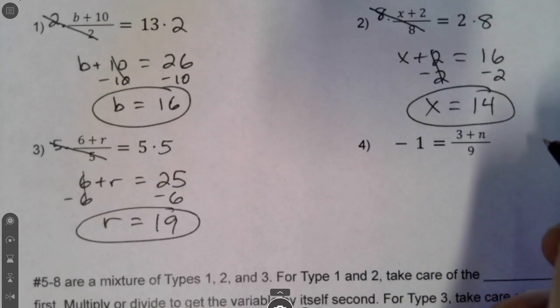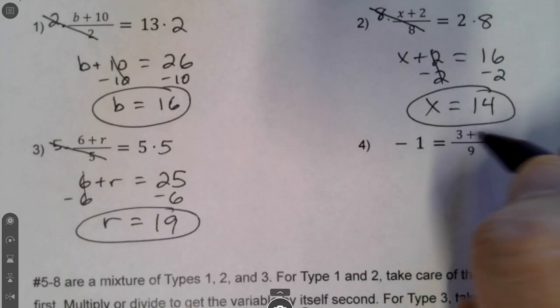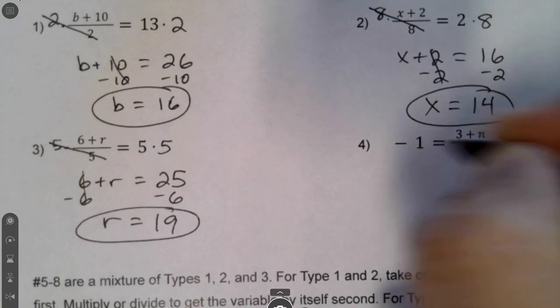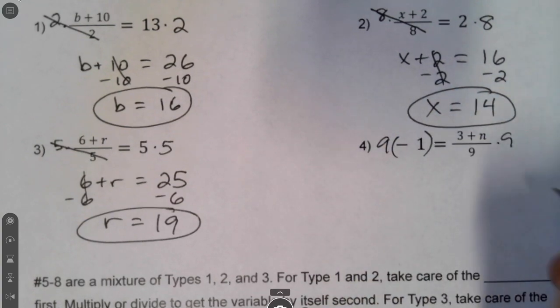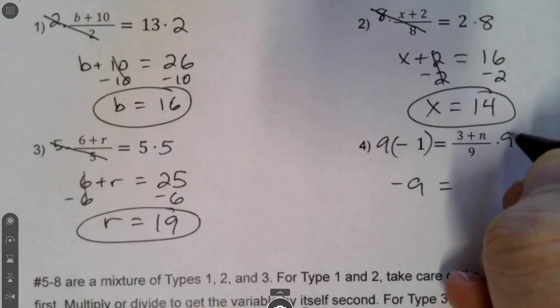Okay, and the last one, number 4. This is the same type. The only difference is this time the fraction's on the right side, but that makes no difference as far as what to do. The entire side is being divided by 9, so we do the opposite and we multiply both sides by 9. 9 times negative 1 is negative 9. 9 divided by 9 is 1, so they cancel out, leaving just the 3 plus n.